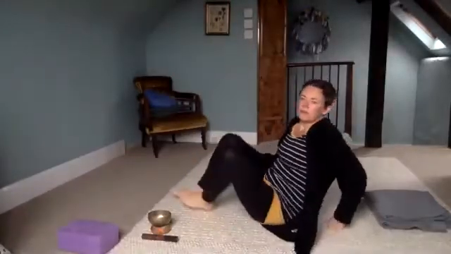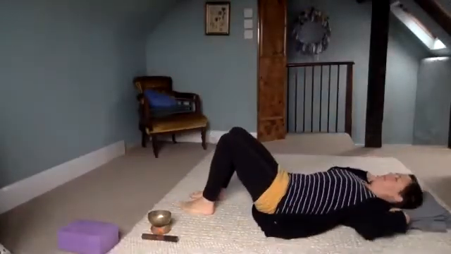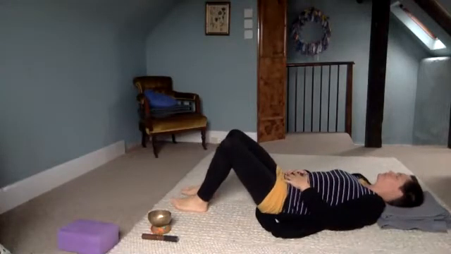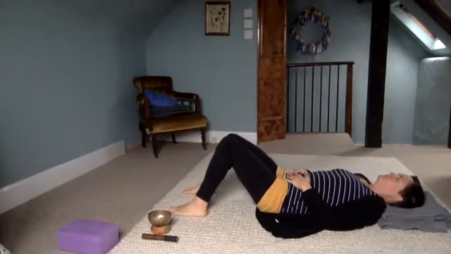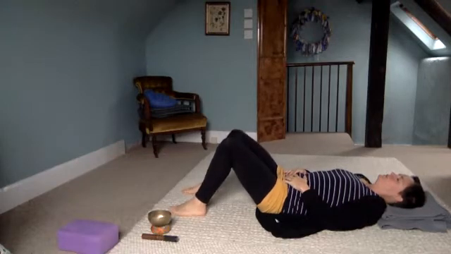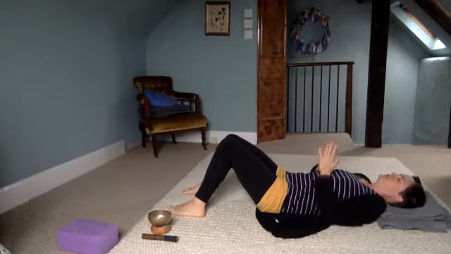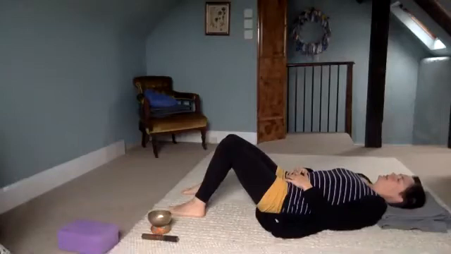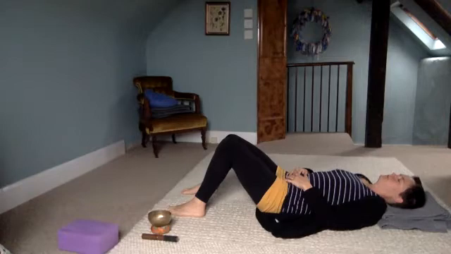And deciding whether knees bent or legs extended might suit you best today. And perhaps experimenting with, if your knees are bent, let the knees drop in towards each other and be held by each other, just seeing if that might be a nice option. Sometimes that can really invite the legs to soften.